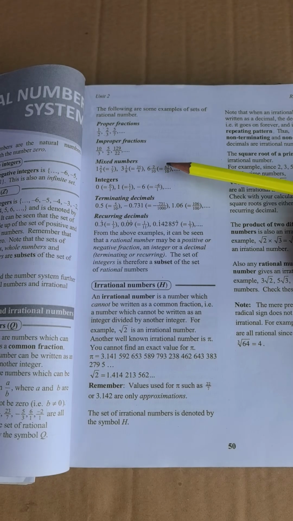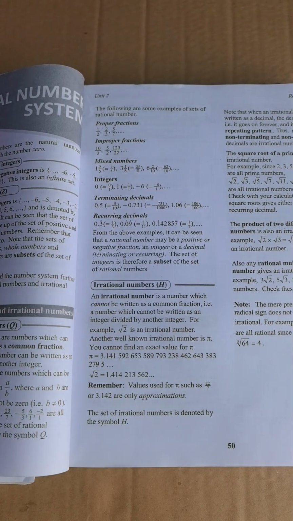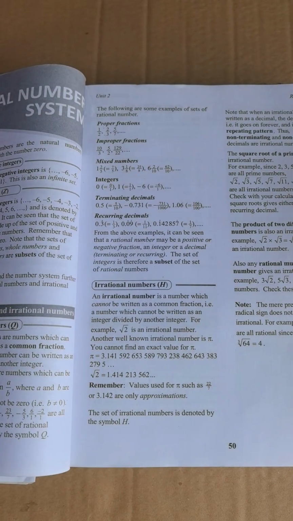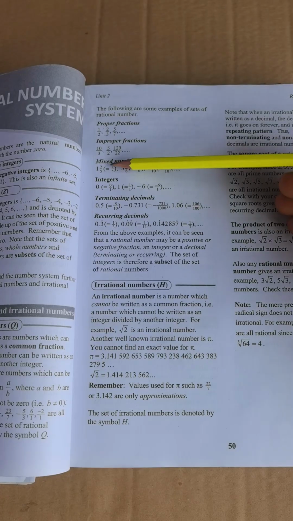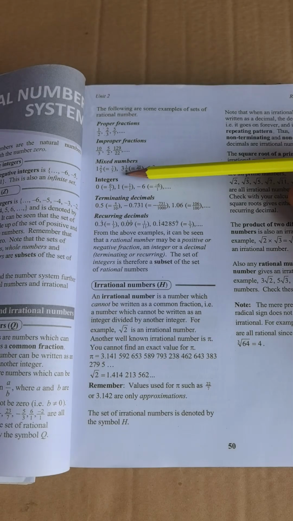That is a mixed fraction. It is, but mixed up. So we have a proper fraction or even an improper fraction, but here the point is that there's a whole number, and this is how they are represented, right? I think you can see them from the screen. So we can see one whole number and 2 over 5, which is equal to 7 over 5, right?